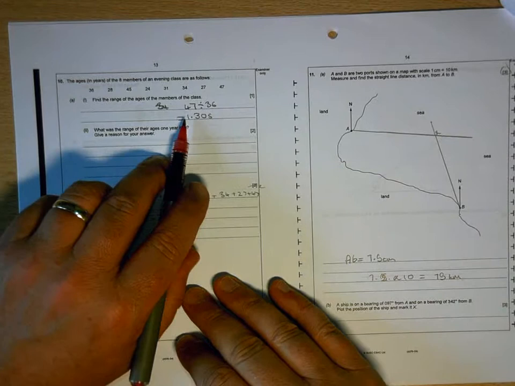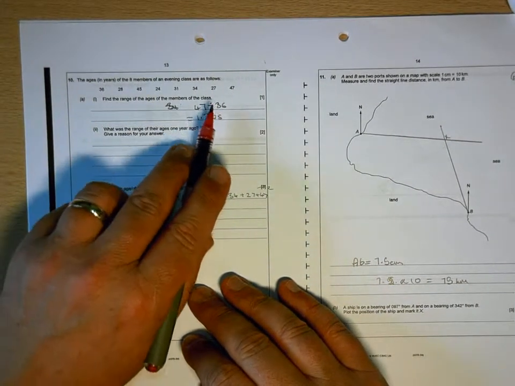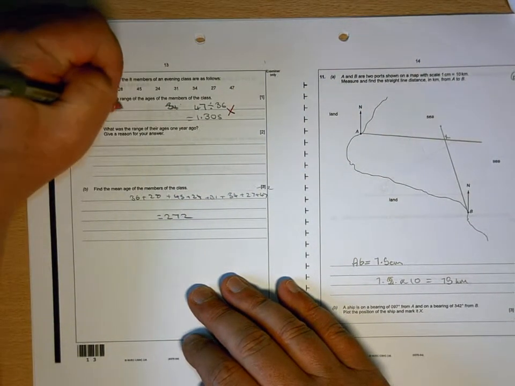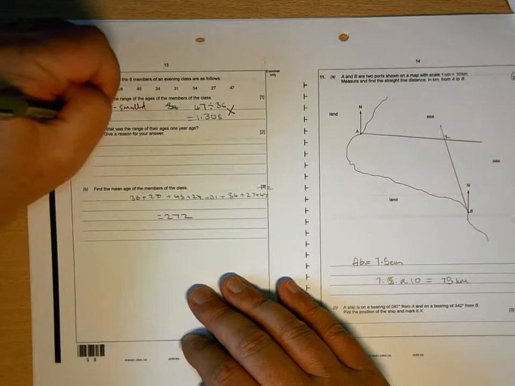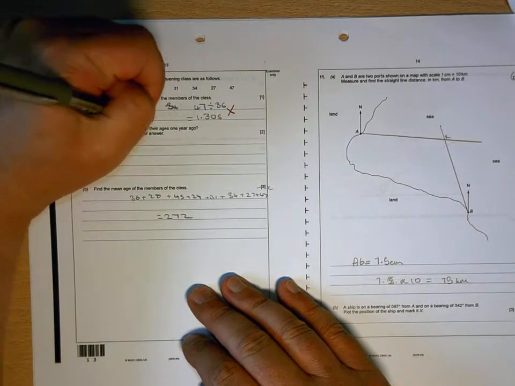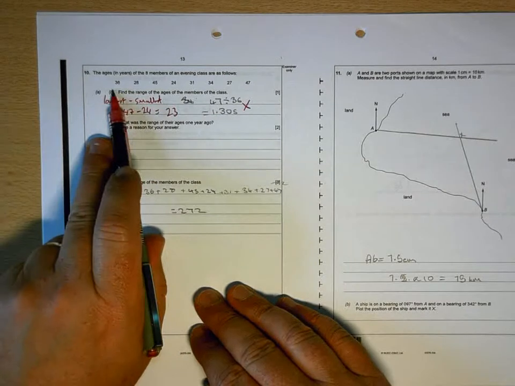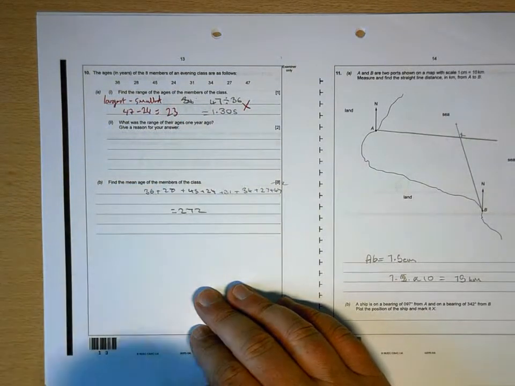The range is the largest. Again, this was work we did last week. Range is largest, take away smallest. So that's 47, take away 24 equals 23. 1 year ago, all of those ages would have been 1 year less. So the difference between the smallest and the largest would still be the same.